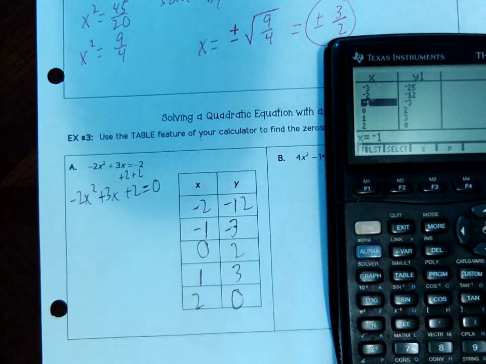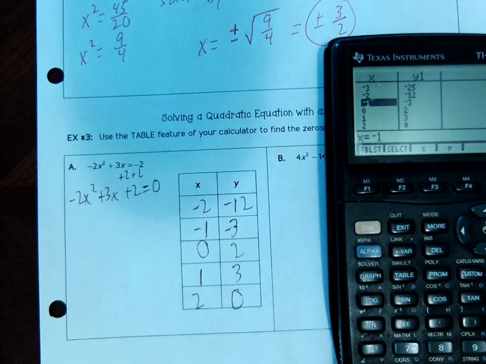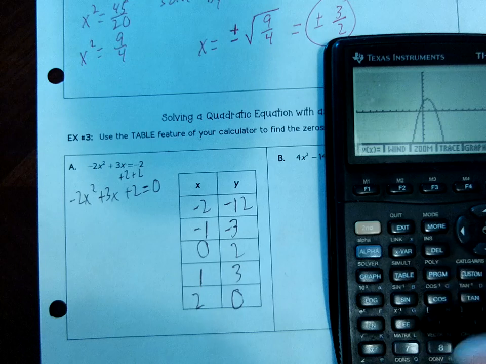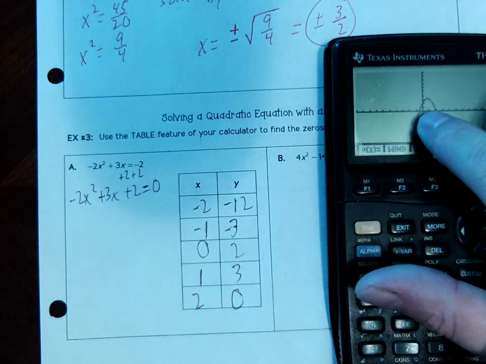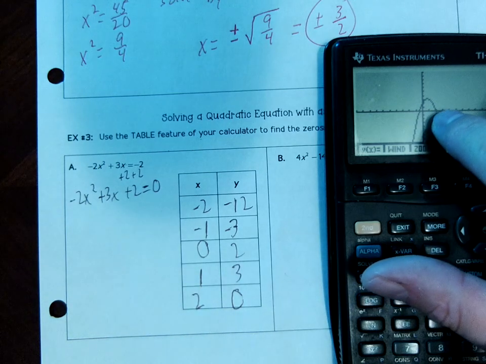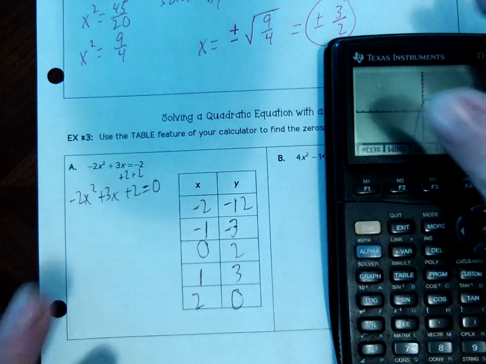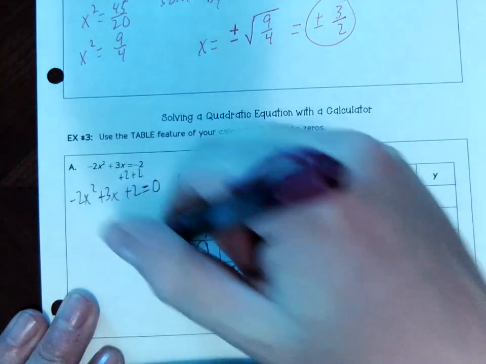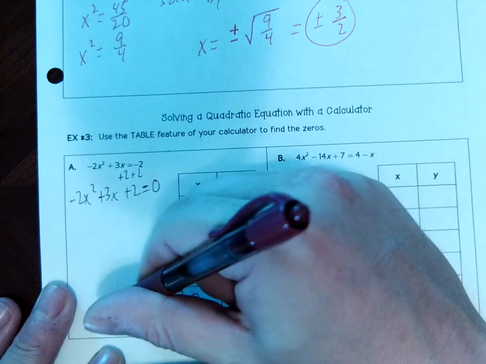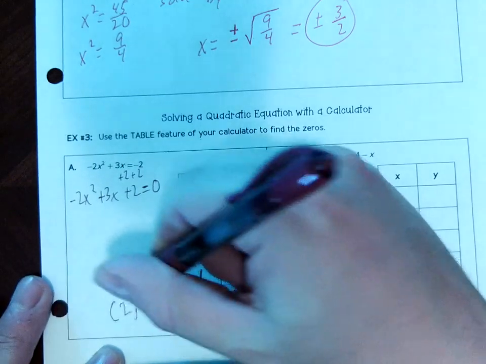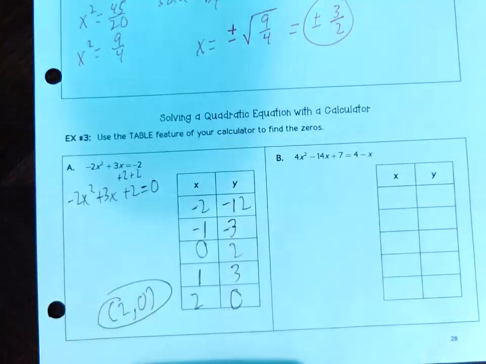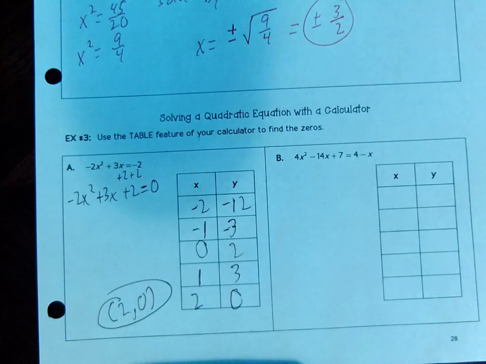So what that means to me is that one of the zeros is at 2, but the other 0 I don't know yet. It's not an integer value. It's between 0 and negative 1. One of them is 2, but the other one is not. So 2, 0 is one of the zeros. Now this time I'm writing it as a point because I'm looking at actual zeros, not only solutions.